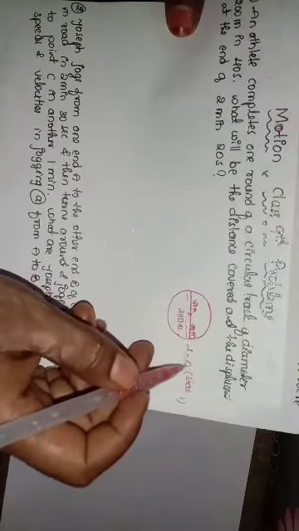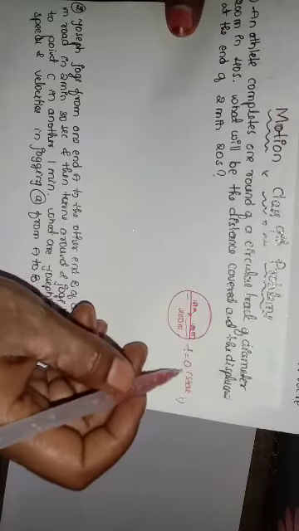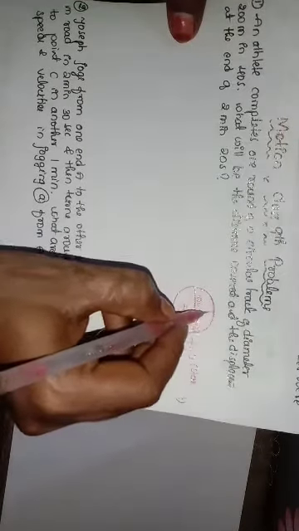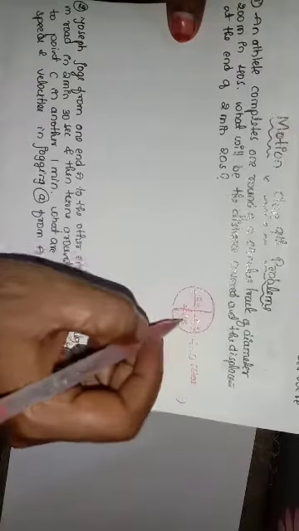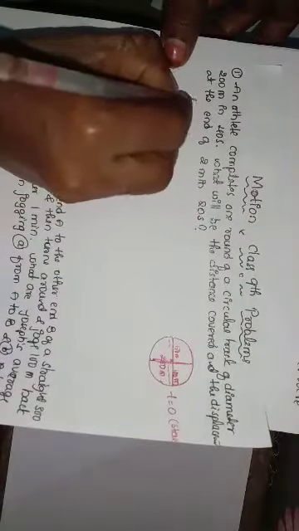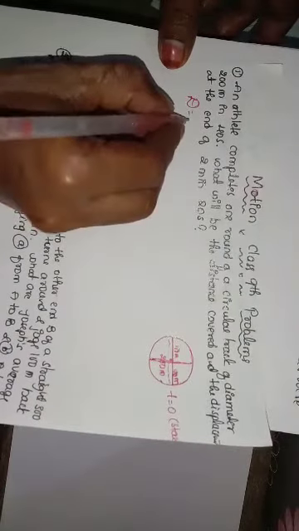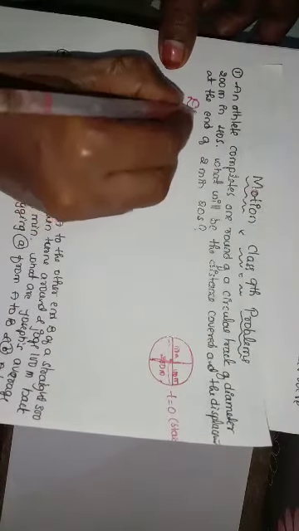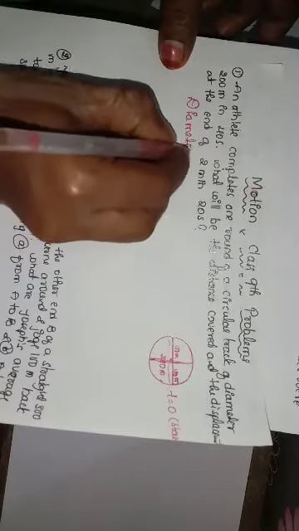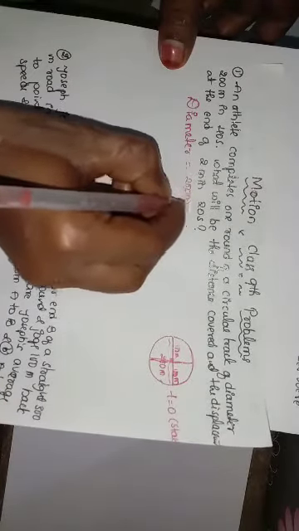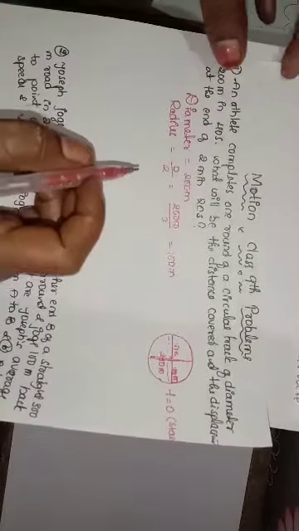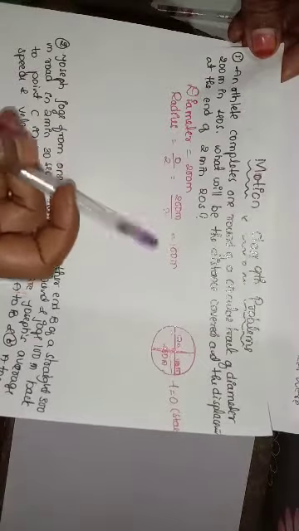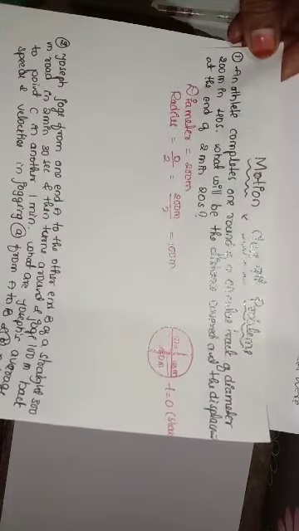So he is starting at this point. So t is equal to 0, the starting point. Let us divide this into 4 parts so that you can understand clearly. Here diameter is equal to 200 meters. So radius is equal to d by 2, where d is the diameter, 200 by 2, that is equal to 100 meters. That is the radius.